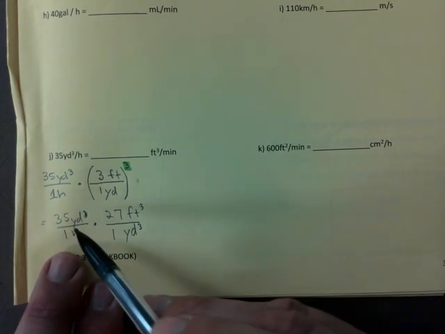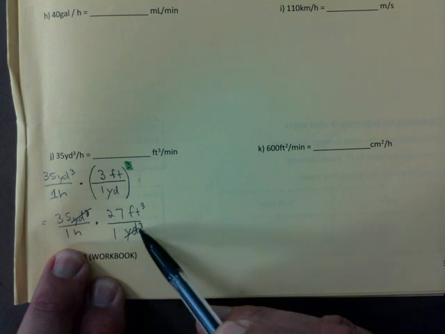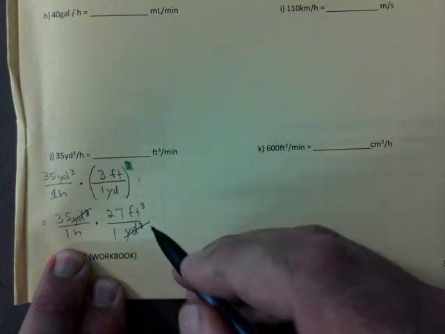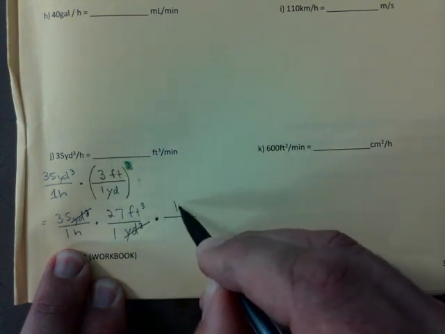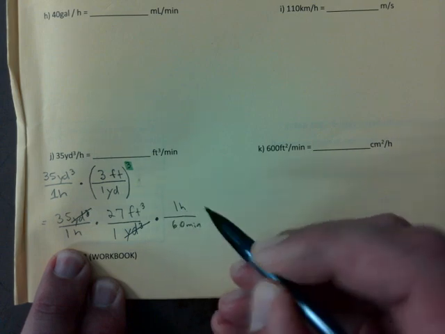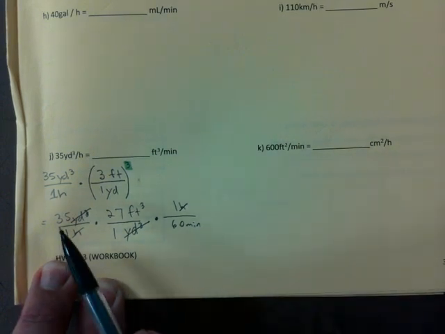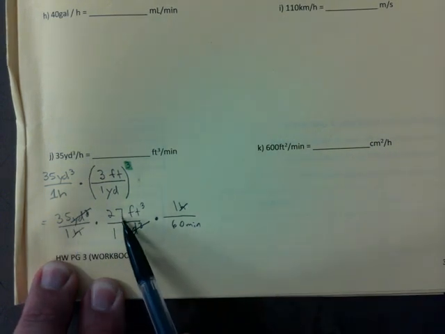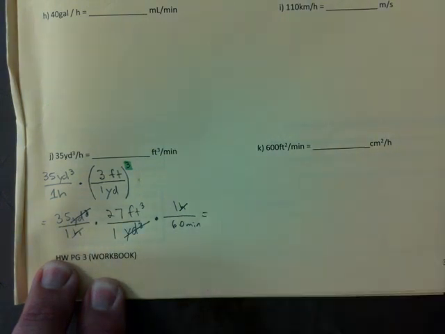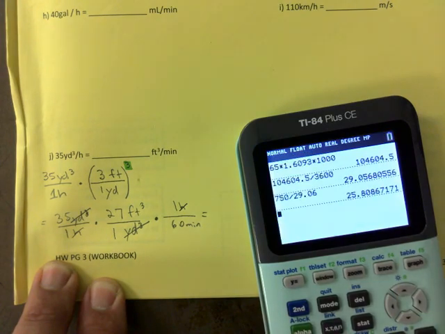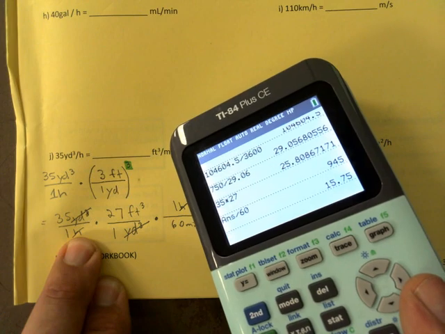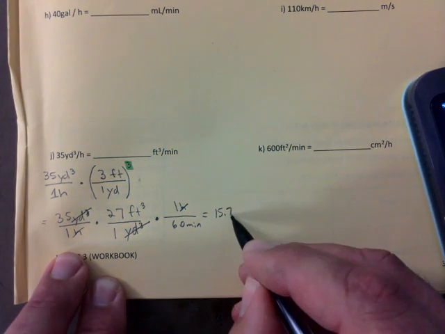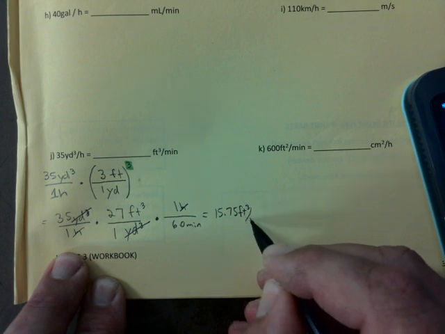Okay. And now you can cancel this here with this, and you're left with cubic feet, which is exactly what you want. I still need to take my hours to minutes. So I'm going to do that here. 1 hour has 60 minutes. And so cancel the hours and the hours. And so it's 35 times 27, and you will divide that answer by 60. So 35 times 27, I'm going to hit enter, and then I divide all of that by 60, so that's 15.75 cubic feet per minute.